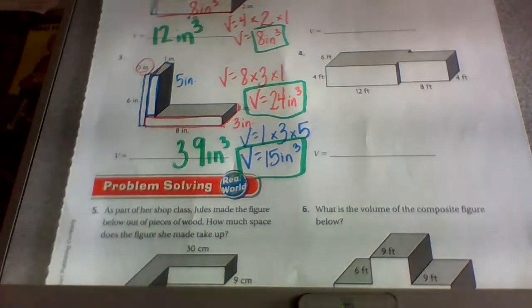All right, darling, so my advice for you for the remainder of this homework, I advise you to look at these composite figures as 2 separate rectangular prisms. Find the volume of the first figure, then find the volume of the second figure, then add those 2 volumes together so that you now have the volume of the composite figure.